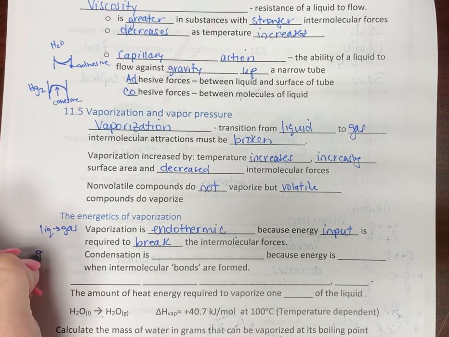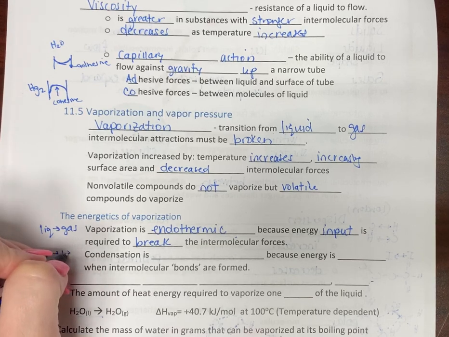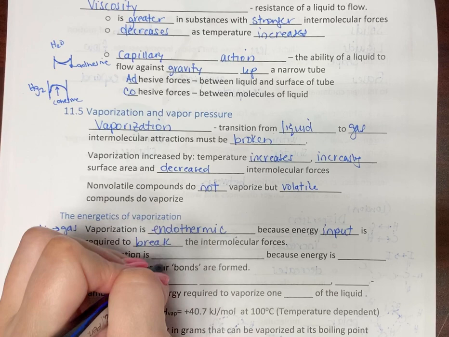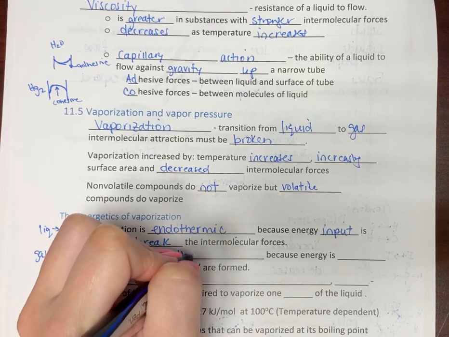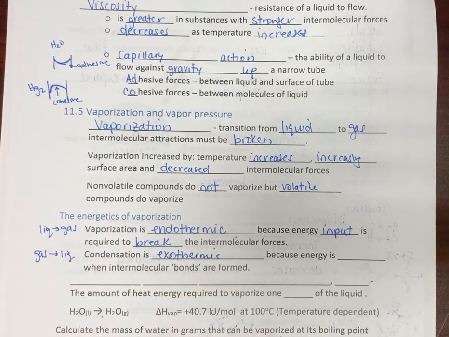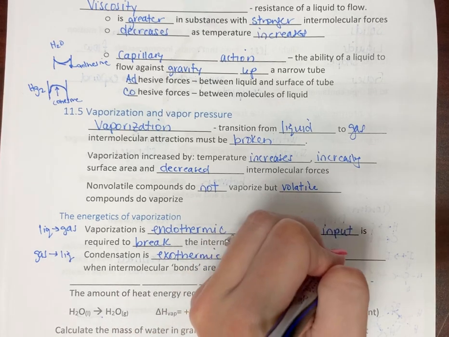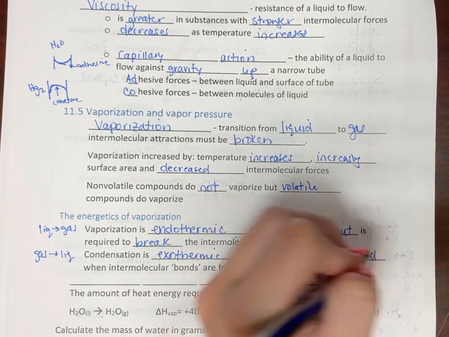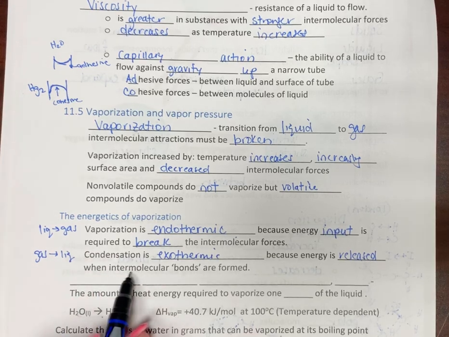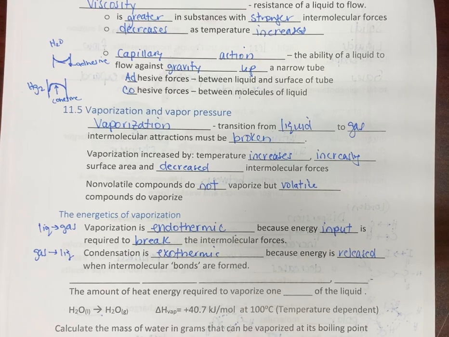Condensation is the other way, gas to liquid. It is exothermic, so we release heat because energy gets released when we form these stable intermolecular forces or "bonds". They're not actually bonds, that's why they're in quotes.